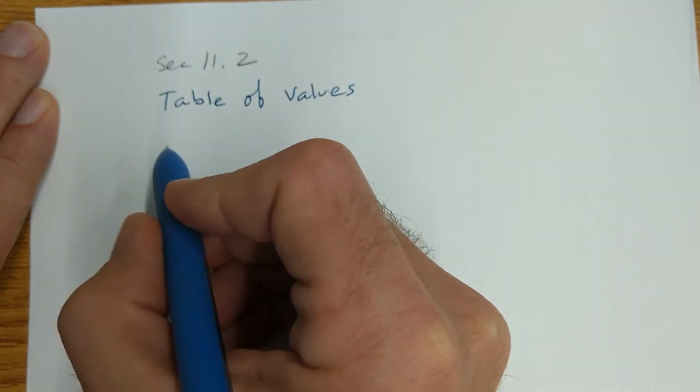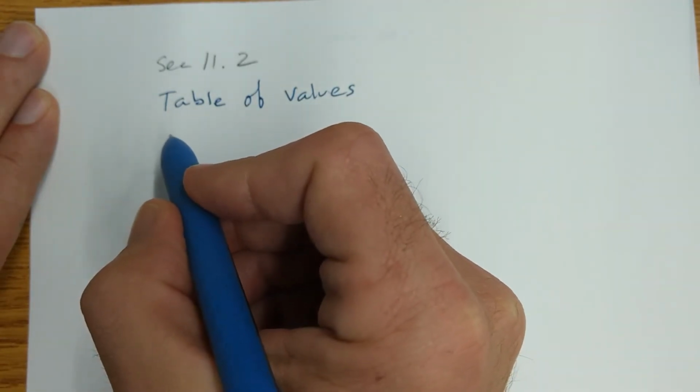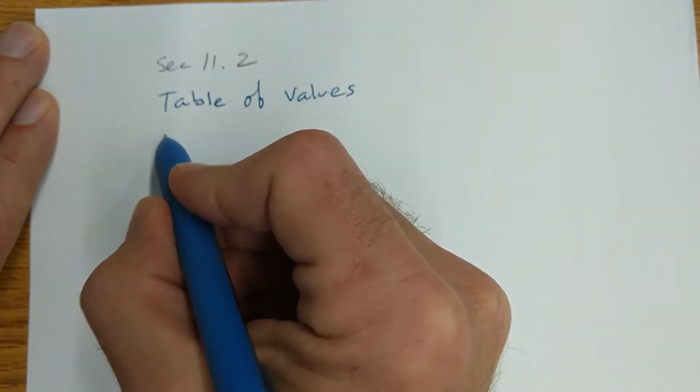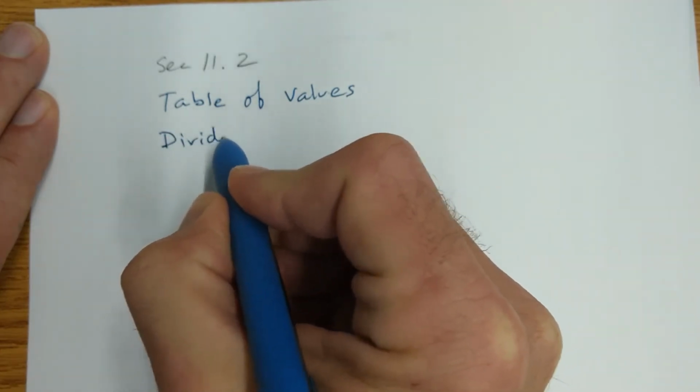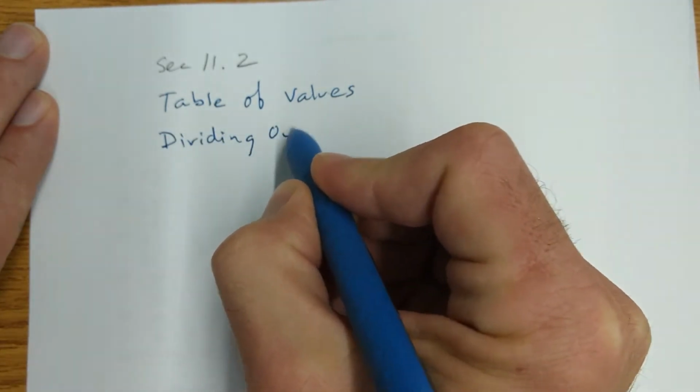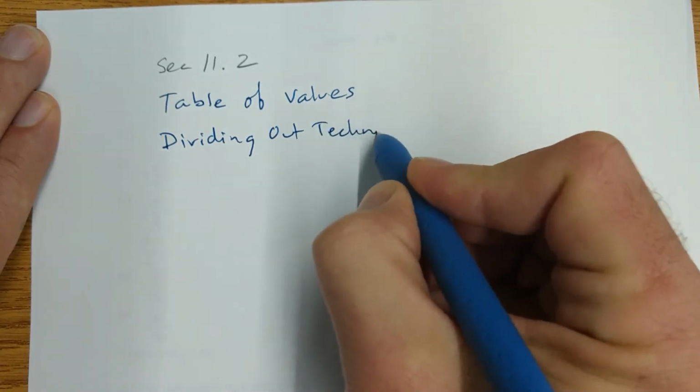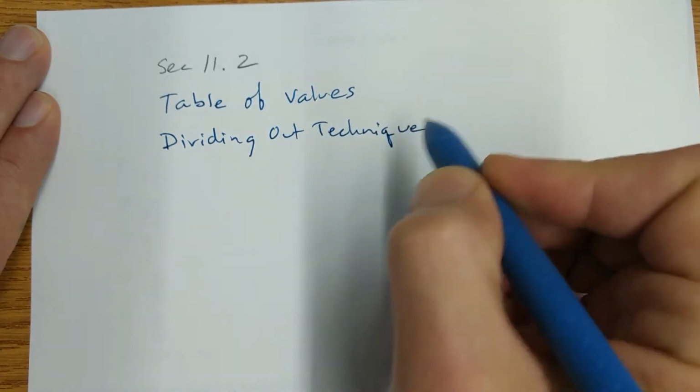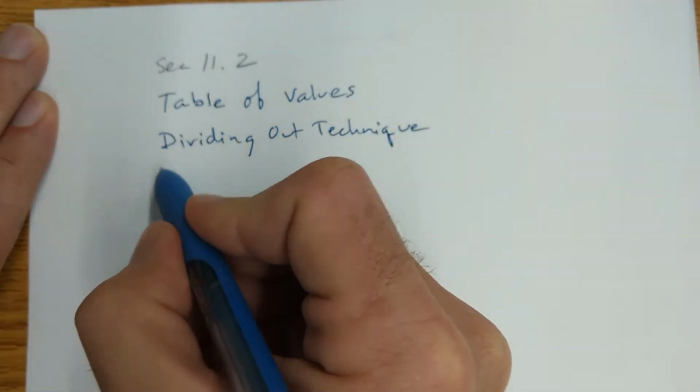One of the ways that we can evaluate limits is with this thing called the dividing out technique. And then we will also learn a rationalizing technique today.